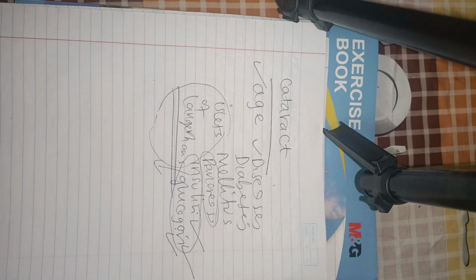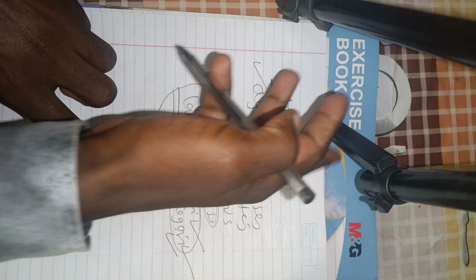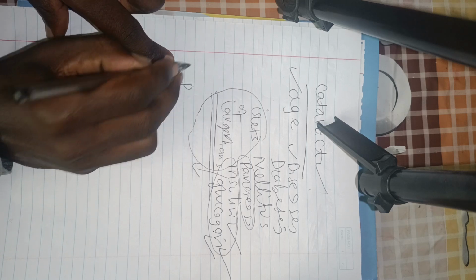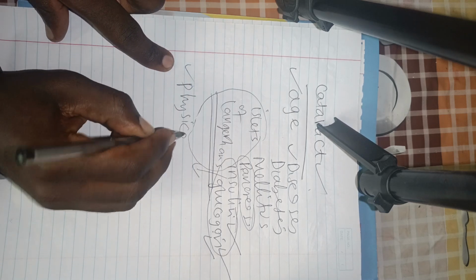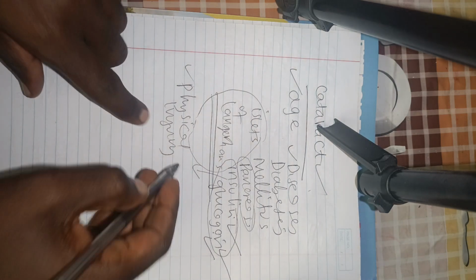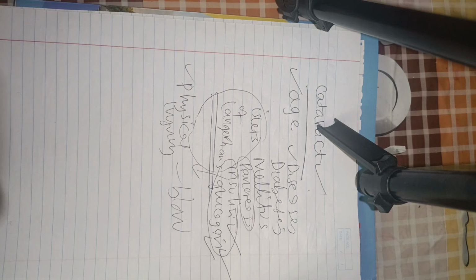When the blood flows through your eyes, that can cause a condition called cataract, when that blood flowing through your eyes has an excess of glucose. And the last cause of cataract is physical injury. Your eye gets injured, maybe because of a blow from an enemy, a friend, or a person you have an issue or a conflict with. So any blow or any form of physical injury to your eye can cause cataract.